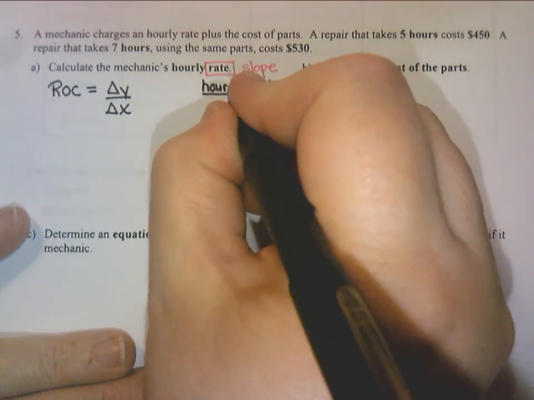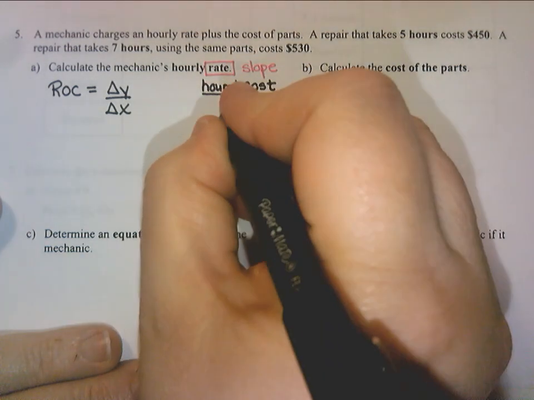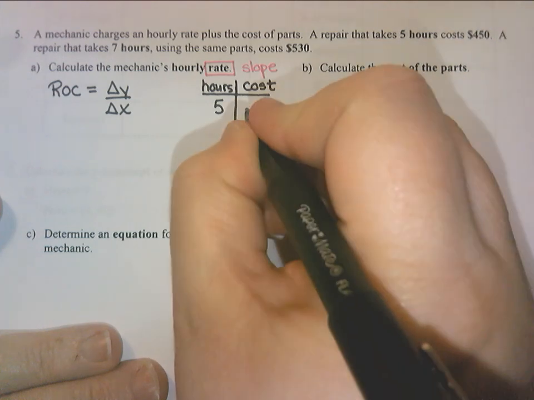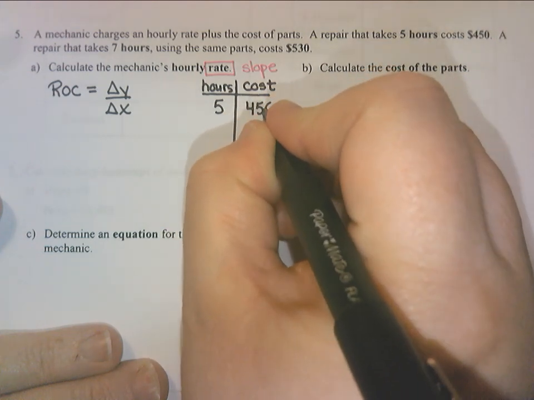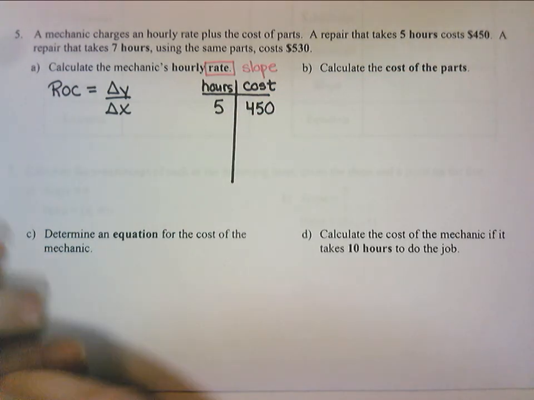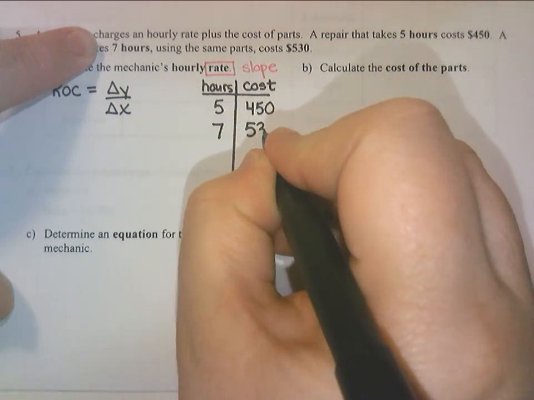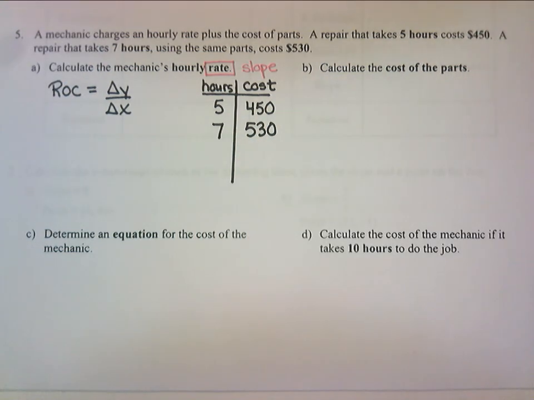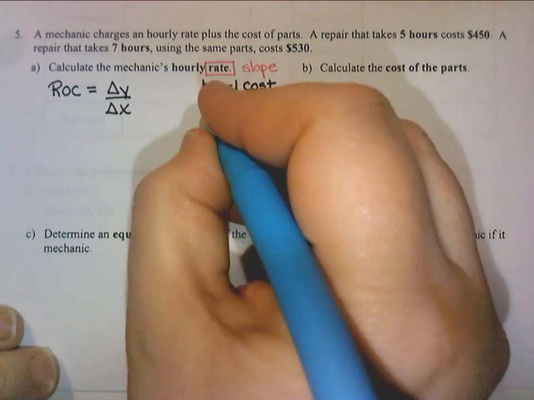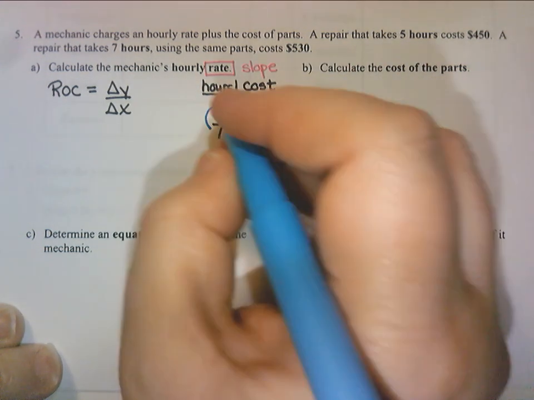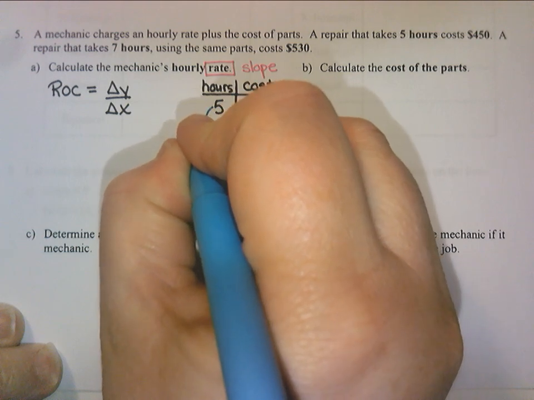I guess that would be hours. There we go. So for 5 hours, it was $450. And for 7 hours, it was $530. We are going to find our differences. So to get from 5 to 7, I added 2.